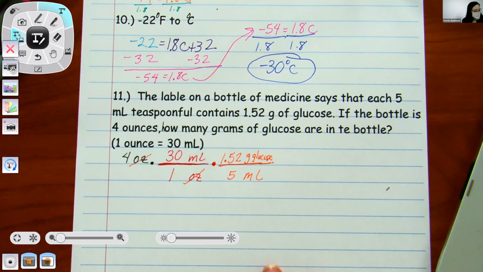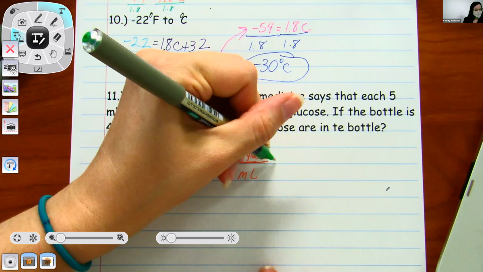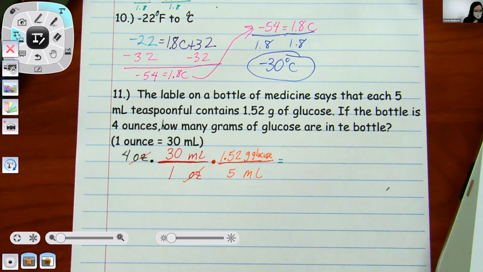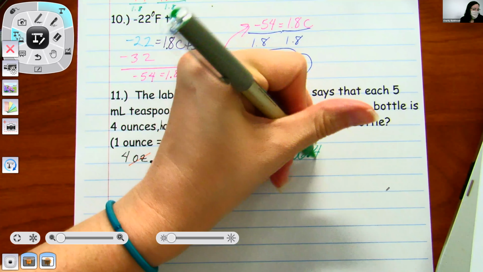So that should do it. 4 times 30 times 1.52 over 5 equals 36.48 grams of glucose.